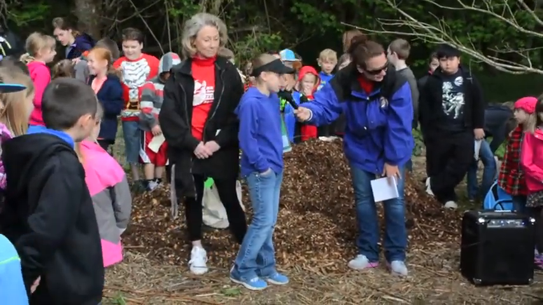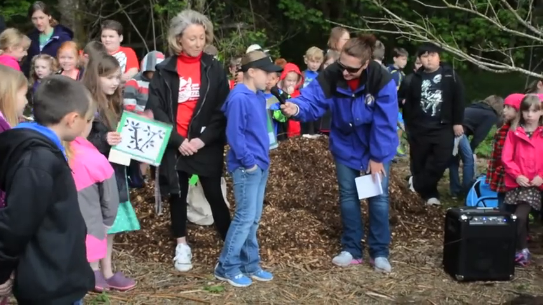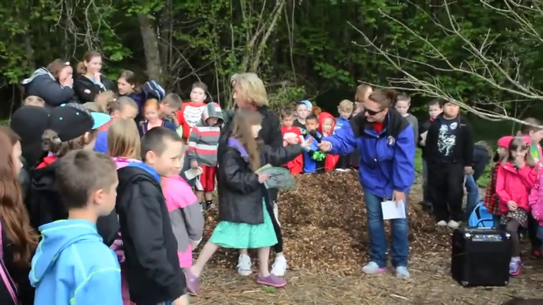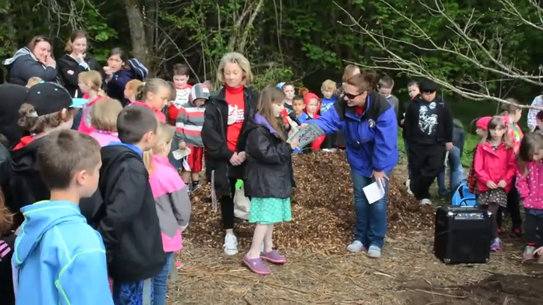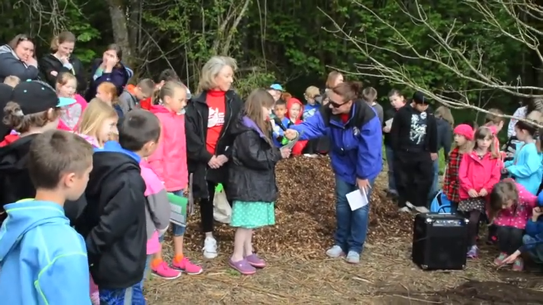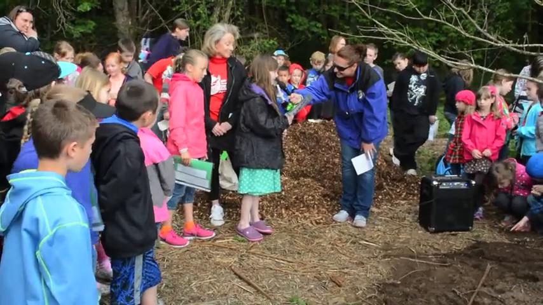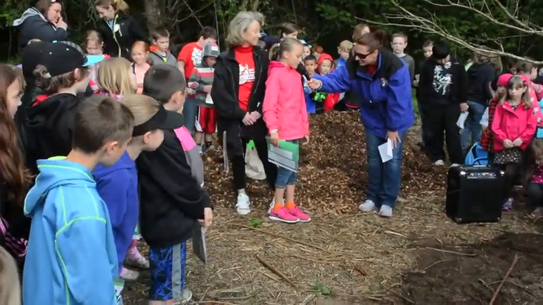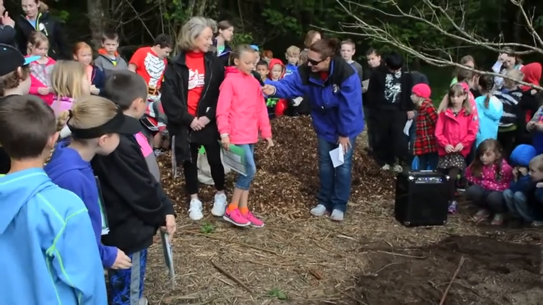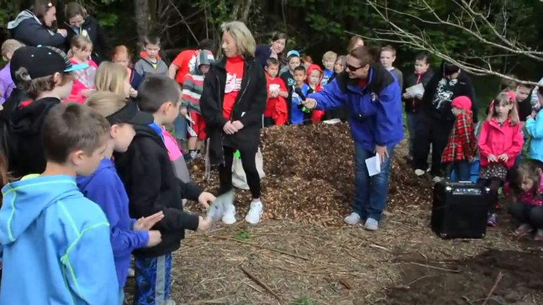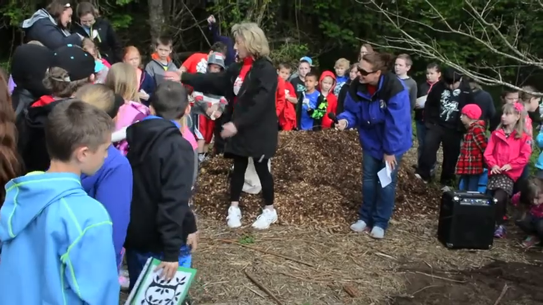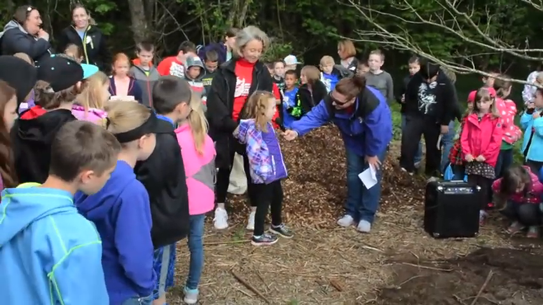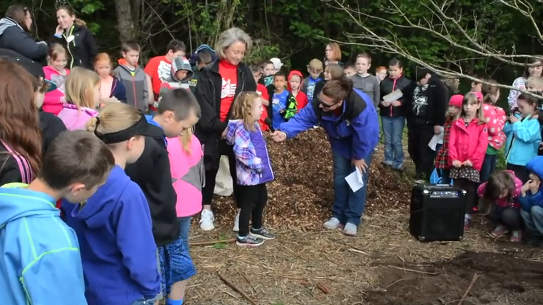I hope this tree will live many long years. I hope that the oak tree will be a home for a lot of animals. I hope this tree will still be standing when I'm an adult. Anyone else? Kirsten does. Okay, Kirsten, come on up. I hope everybody will use the 3 R's.